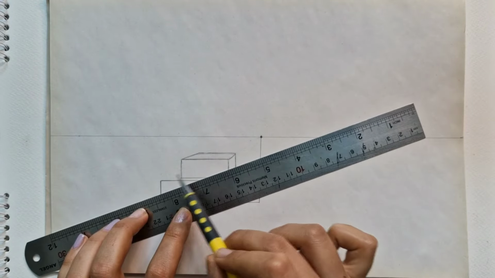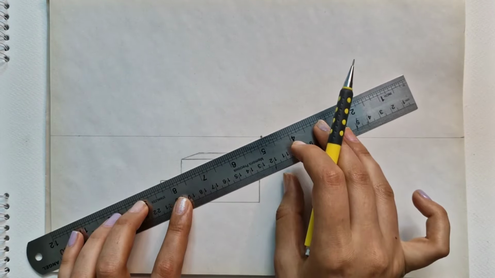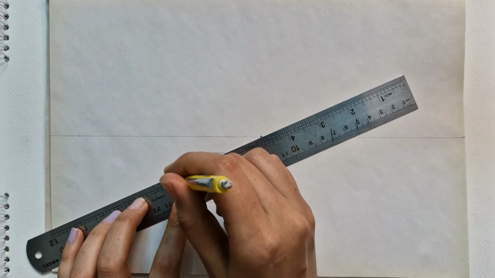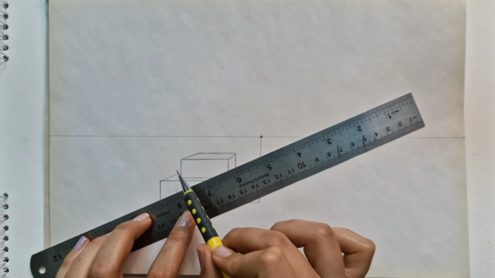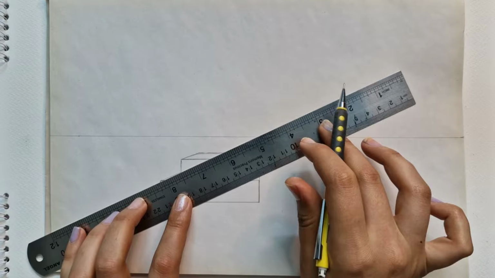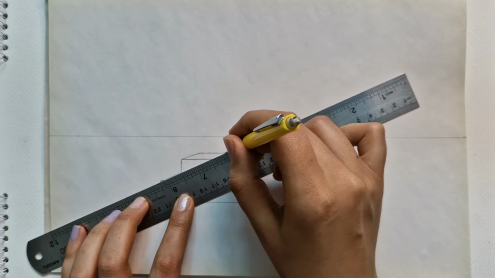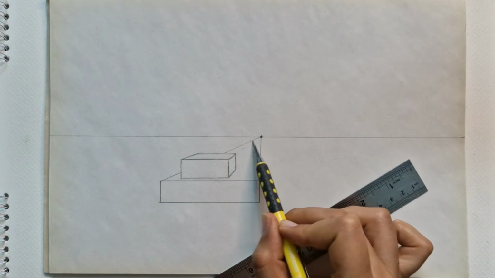However, this one is blocked by the square, so I'll just draw the line until it hits the square and stop. Then depending on how deep I want the box to be, I could keep drawing this line and even go behind the first square, but it has to stay connected to the vanishing point.